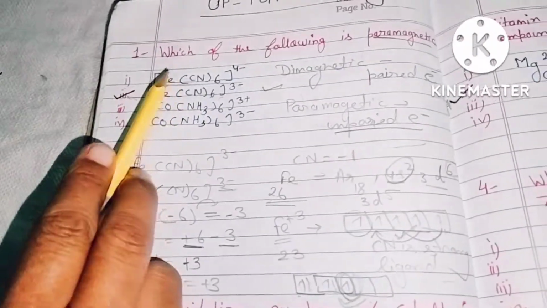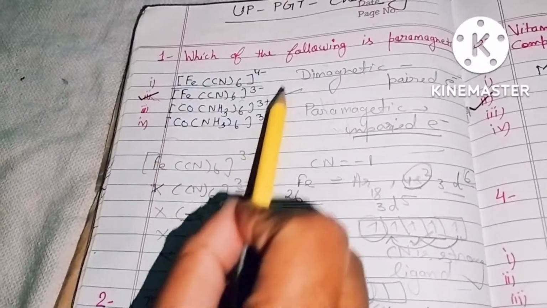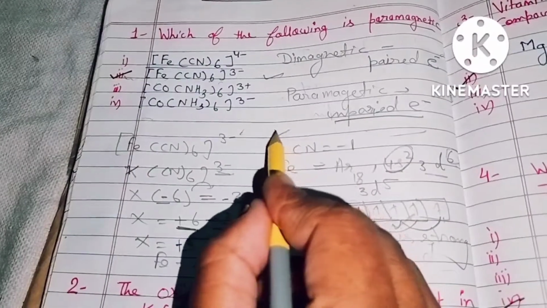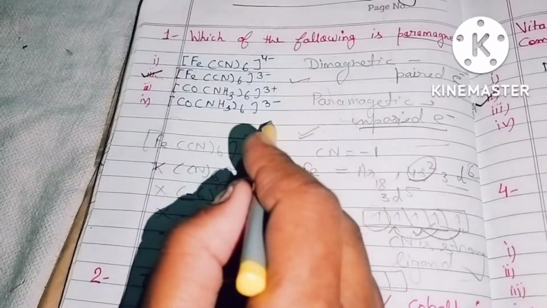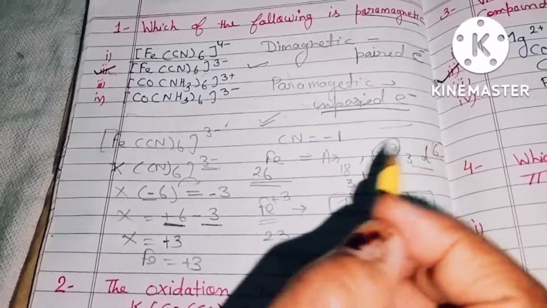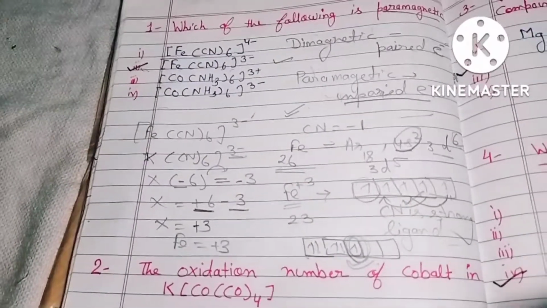But in the case of the first, third and fourth, solving by the same method using oxidation numbers, we find that all electrons are paired, so they show diamagnetic nature.